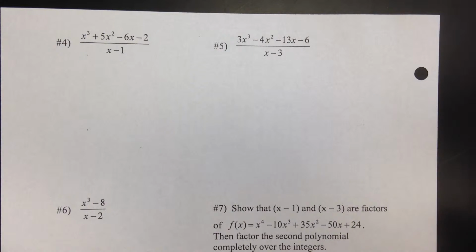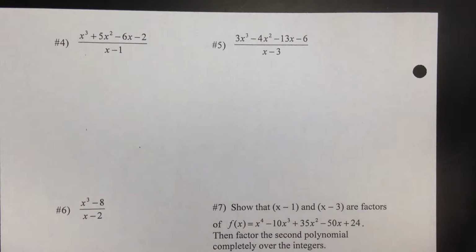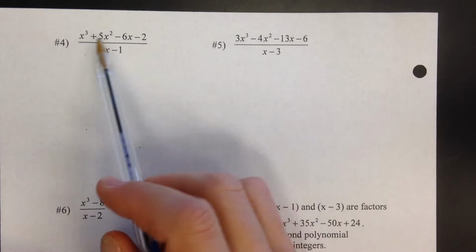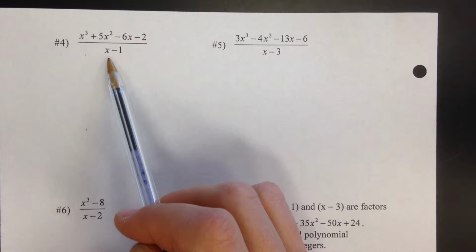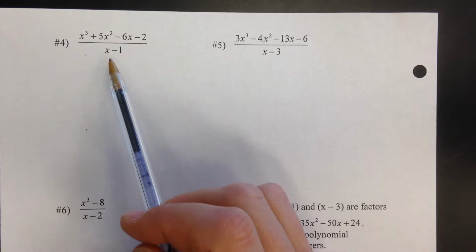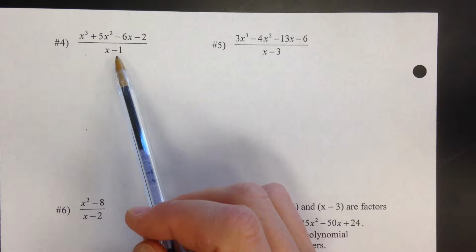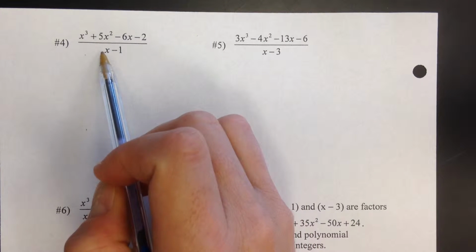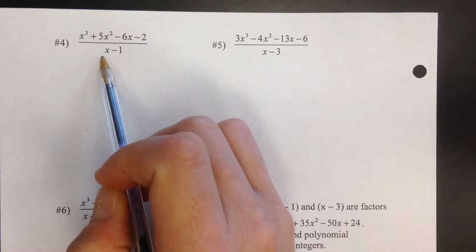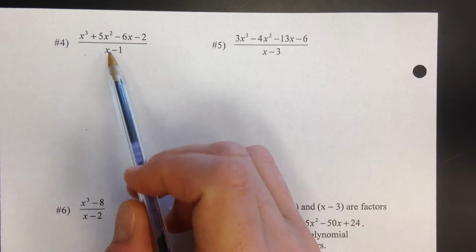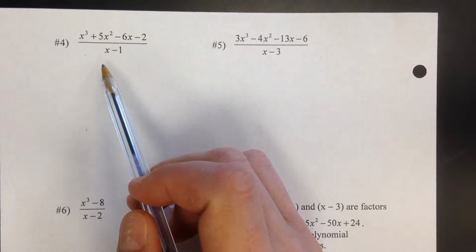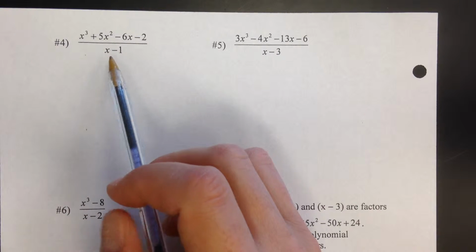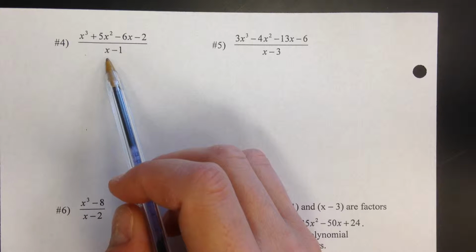Okay, so now we're on the back here for part 2, and we're going to do some examples where we're going to divide by a binomial, and to do this, let's use synthetic division. Now the thing about synthetic division, first of all, we want this to be a 1x when we're doing it. If this was 3x, you'd have to go through a whole different process. You could use synthetic division, but it would be a little bit more work.